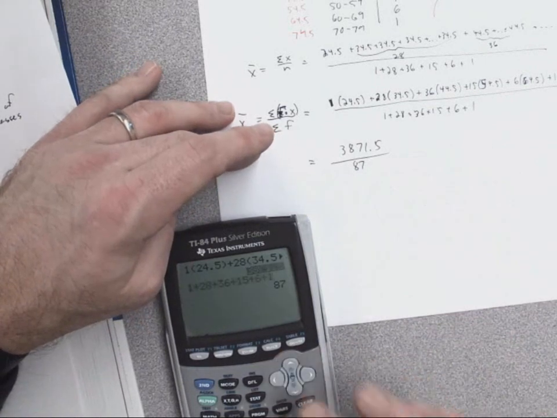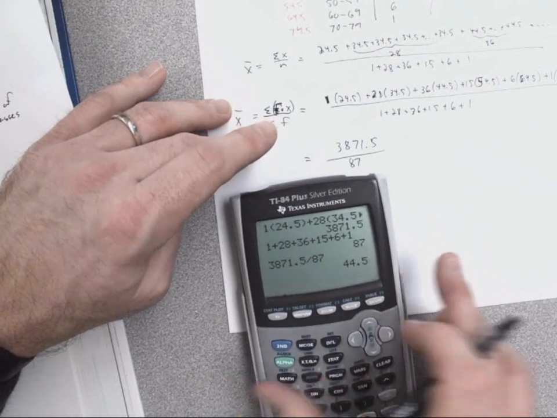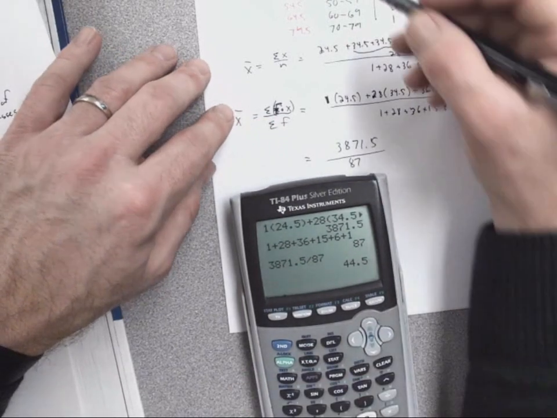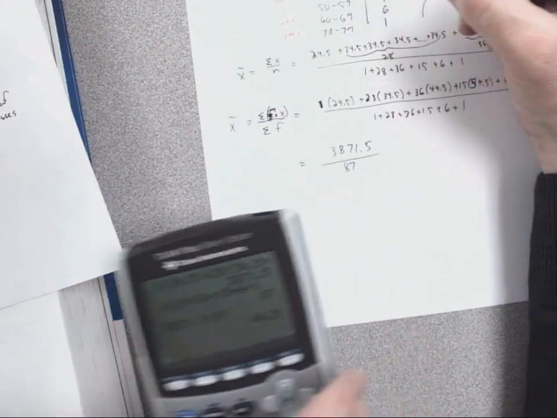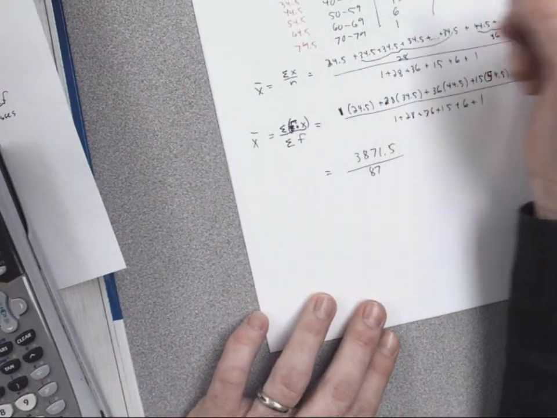So when I take this number divided by that number, what I get is 44.5, which is honestly pretty close to what I expected. It's funny, it's the midpoint. But it's kind of what we expected. I expected it to be somewhere in the 30s and the 40s. Or somewhere in the 40s.